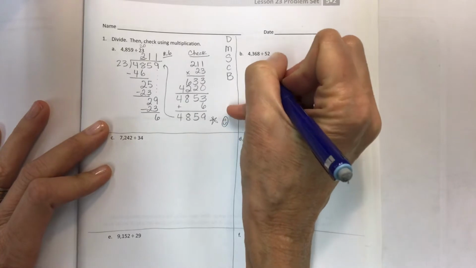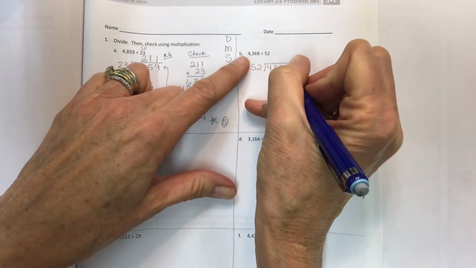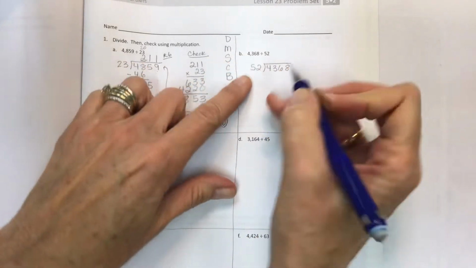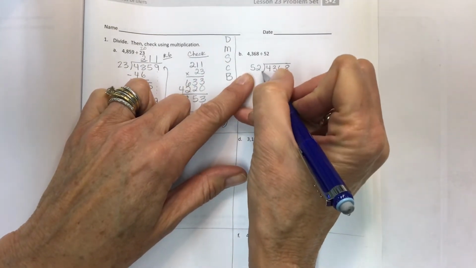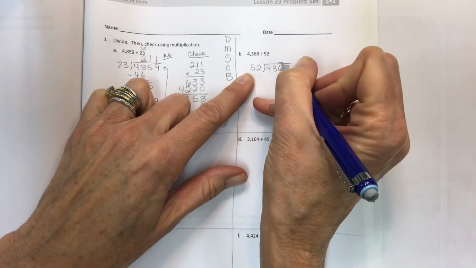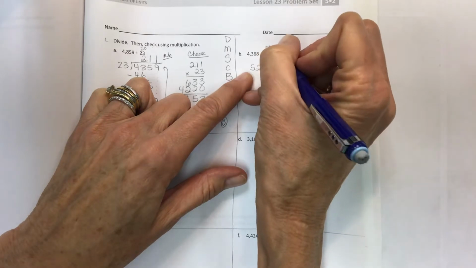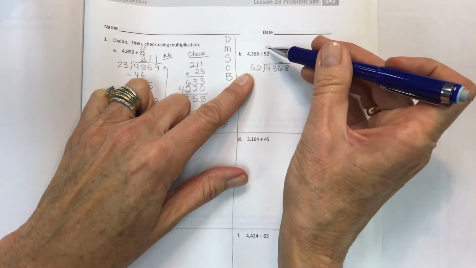Let's jump right in. 52 is the divisor. 4,368. Okay, now this time 43 is not divisible by 52. So I'm going to go over here, and this is where I'm going to start my first answer. I wish I had 50 instead of 52 so I could skip count by 5s.